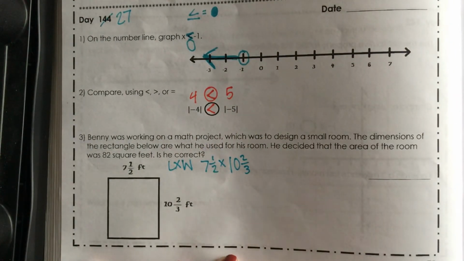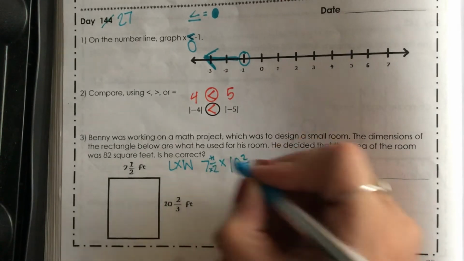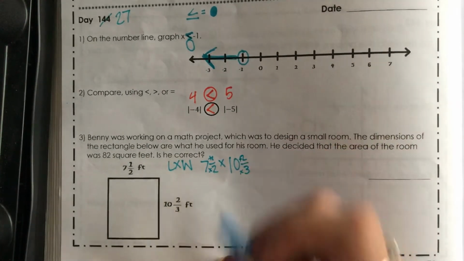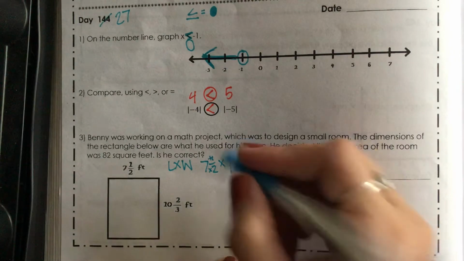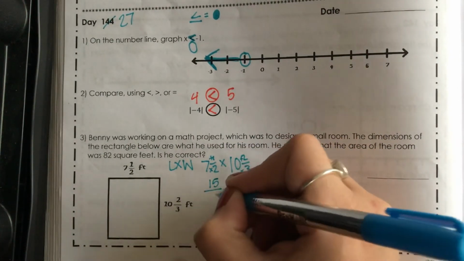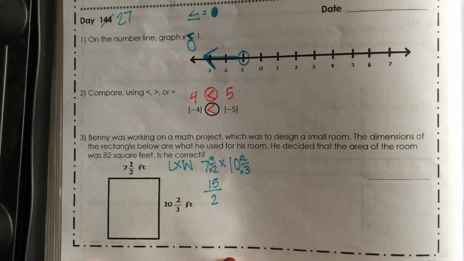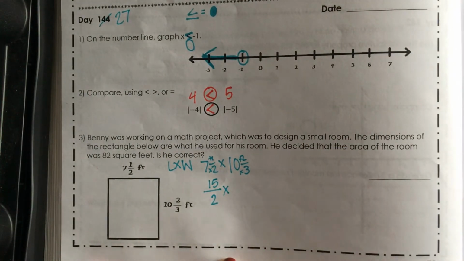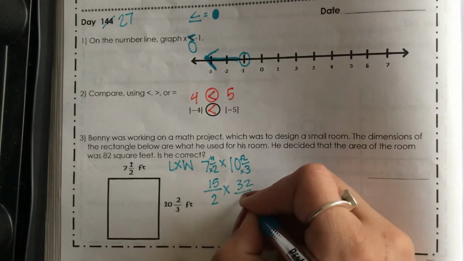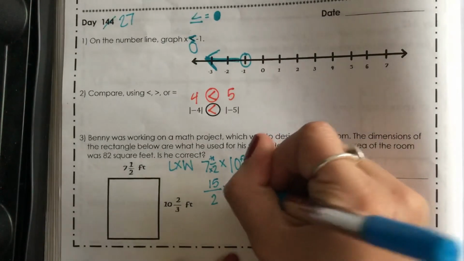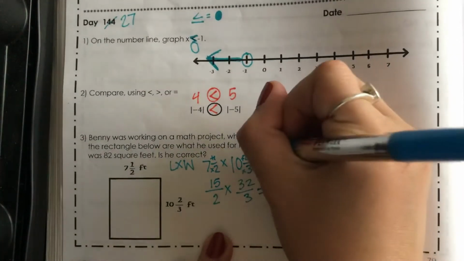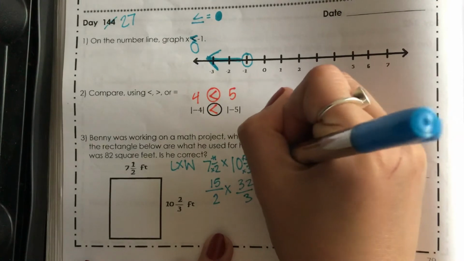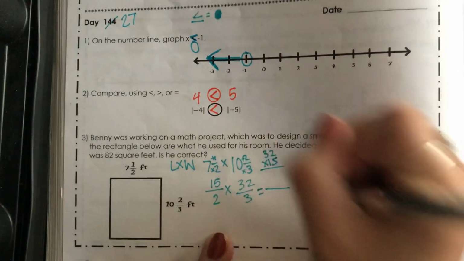Okay, so I'm going to change both of these into improper fractions. 2 times 7 is 14, and 14 plus 1 is 15 over 2. Okay, and then we keep our multiplication. 3 times 10 is 30. 30 plus 2 is 32 over 3. Now we're just going to multiply straight across. So I'm going to go ahead and do 32 multiplied by 15 over here so I can find this answer right here.